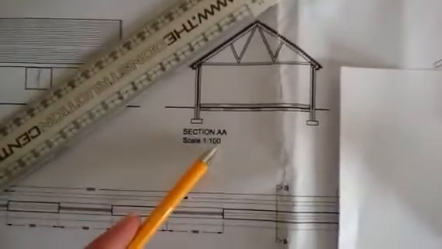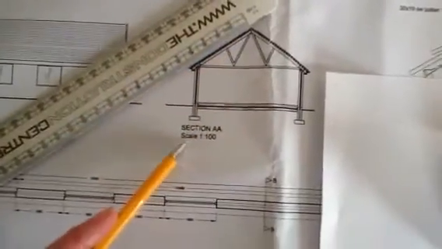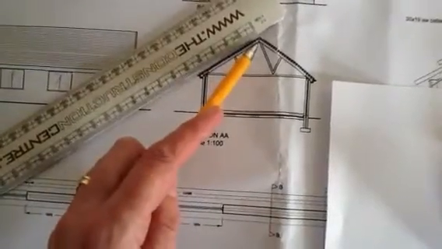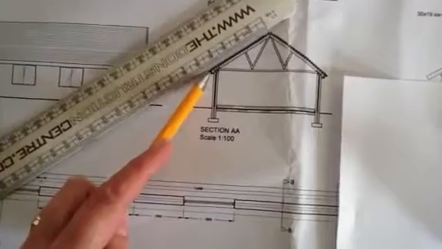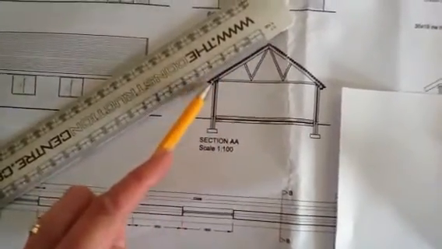If we go to section AA, we can see that we have the scale, and using our correct scale, we can scale the length of the verge. We scale from the apex here to the end of the trussed rafter here. So we need to scale this linear length to establish the length of one verge and then multiply by the total number of verges in our times in column.